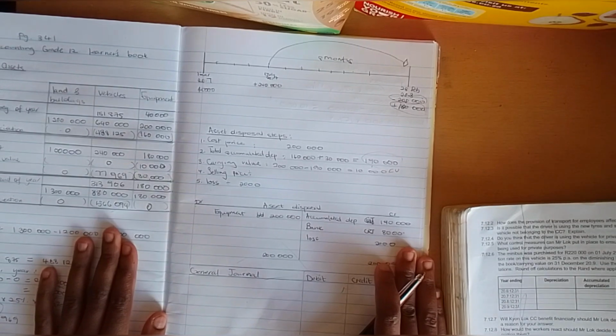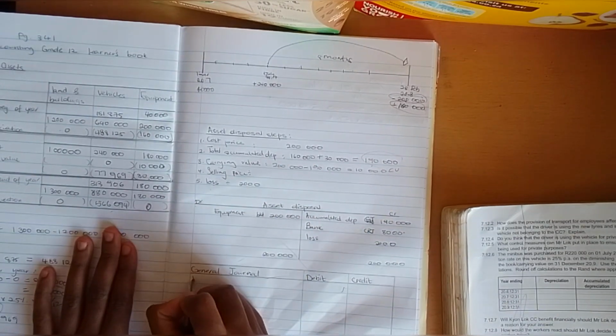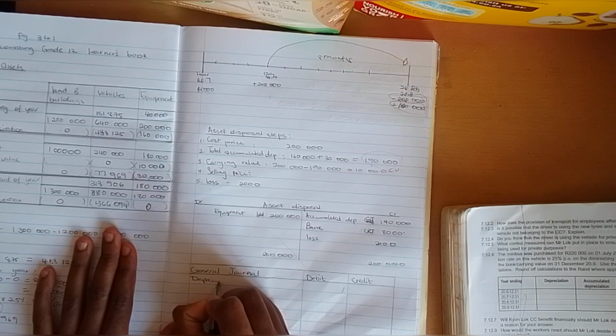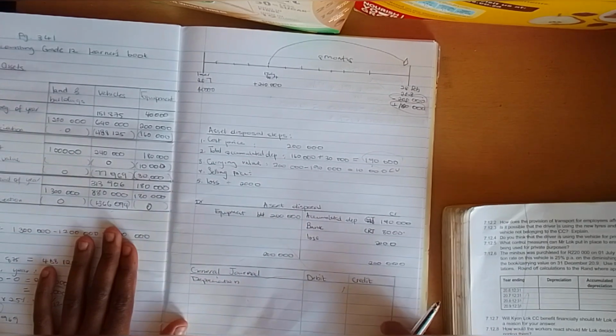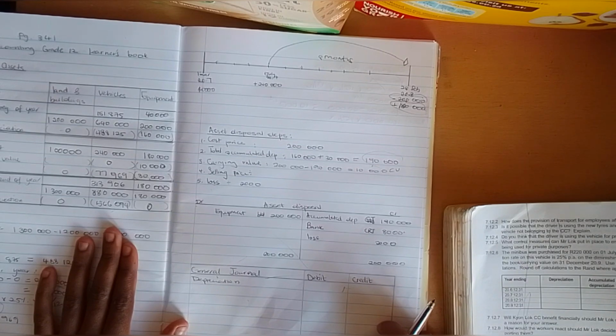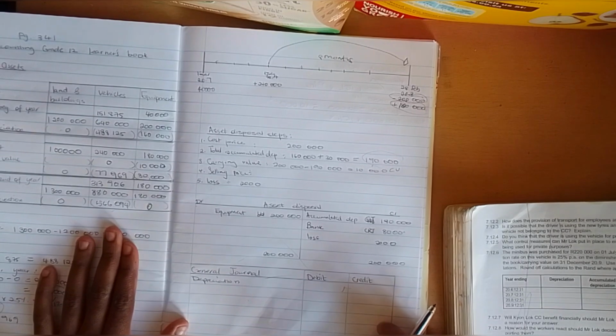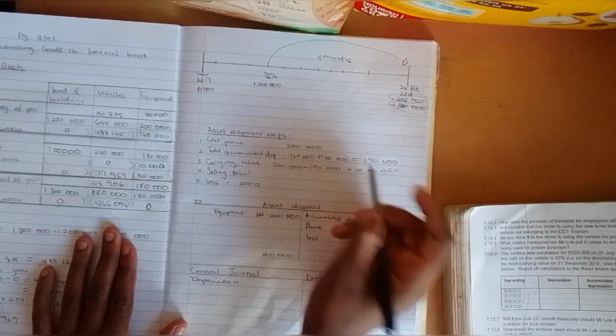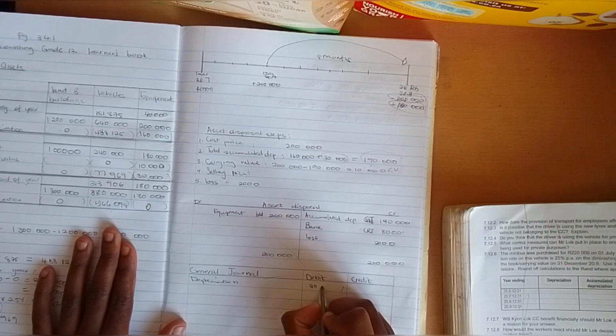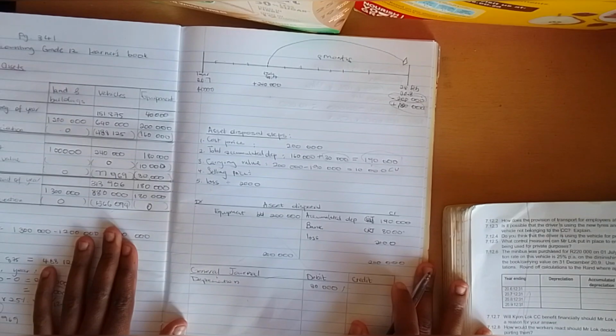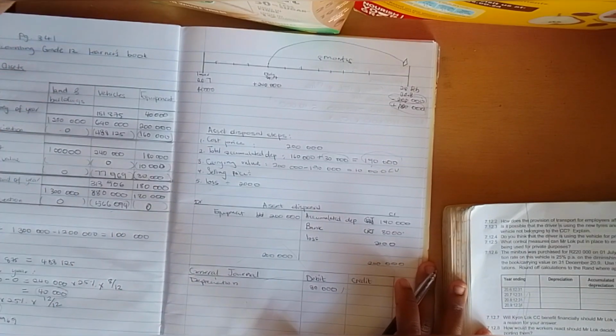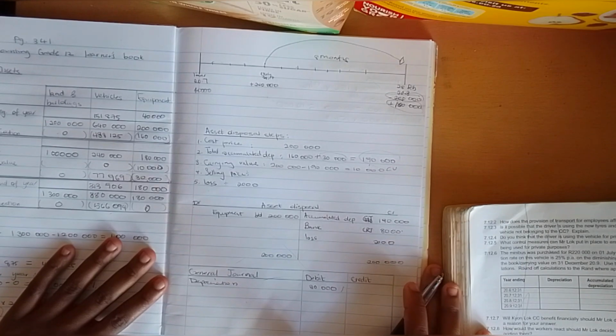Then you go to your general journal, and you will say depreciation. You know that depreciation is an expense account. So you take your depreciation for the year, which is that 30,000 rand. Expenses increase on the debit side. Please, at this point you have to be sure, when you are a grade 12 learner, you have to be able to classify your accounts. You must know on which side an expense increases and so on.